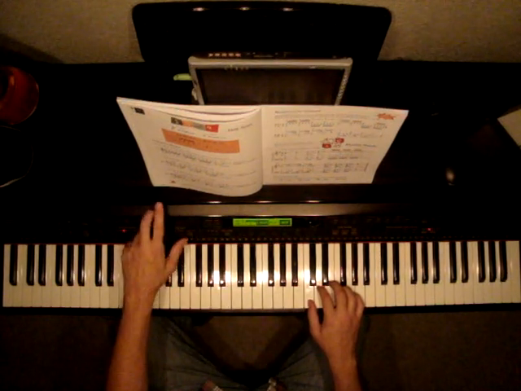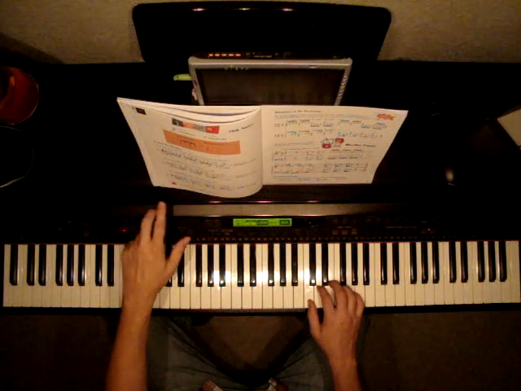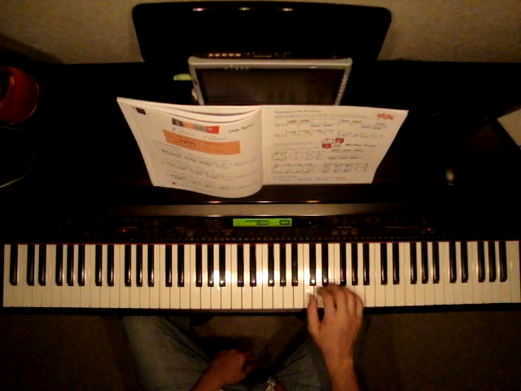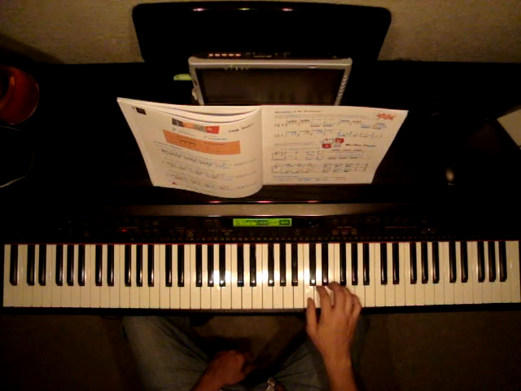So if the rhythm was faster, maybe it was like this. We would have to count this speed. 1 E and a 2 E and a 3 E and a 4 E and a. If you're not good at counting with E and a, you probably want to practice. So 1 E and a 2 E and a 3 E and a 4 E and a. You need to get used to that.